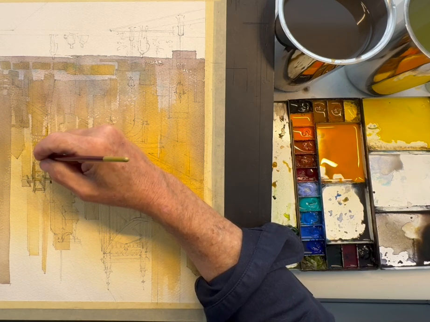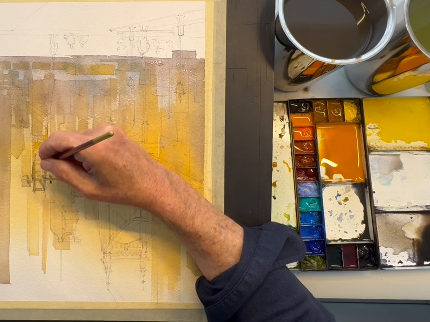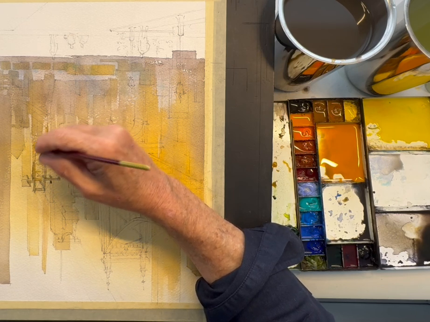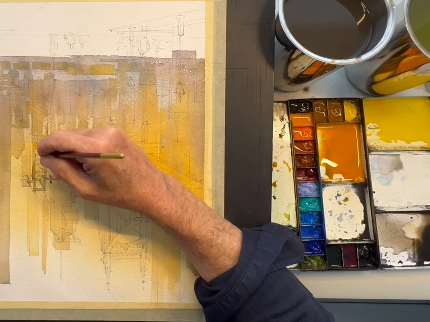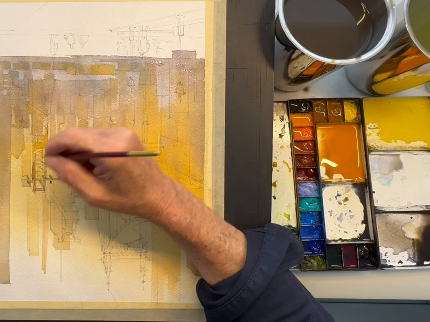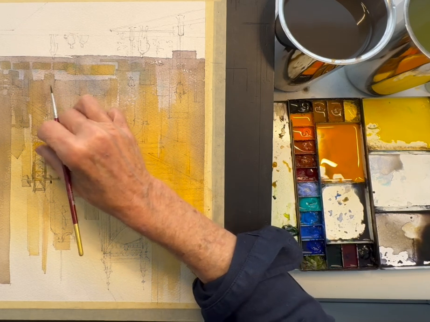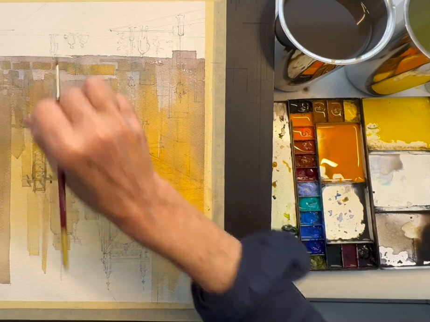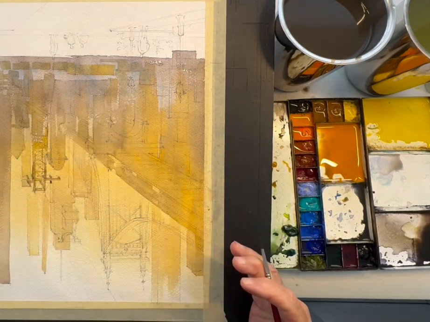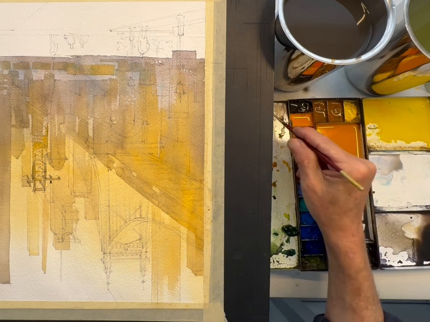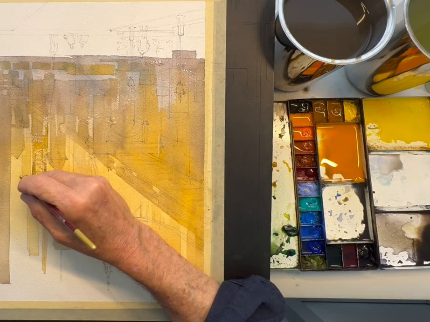I want it to sort of support whatever I'm going to do on the main bridge, the beautiful 59th Street Bridge. So that's a little detail at the top. I think at this stage, probably plenty. Doesn't need much more.